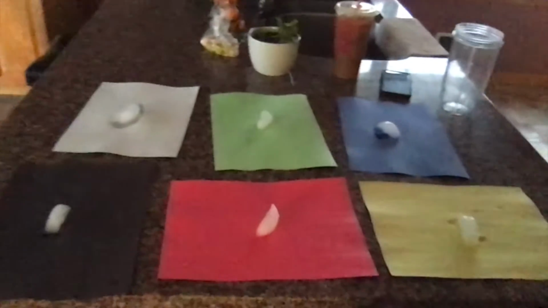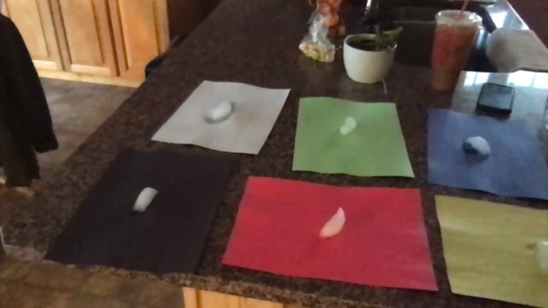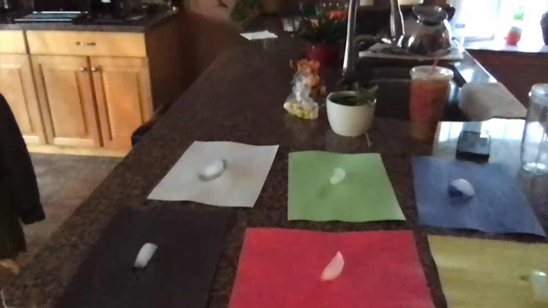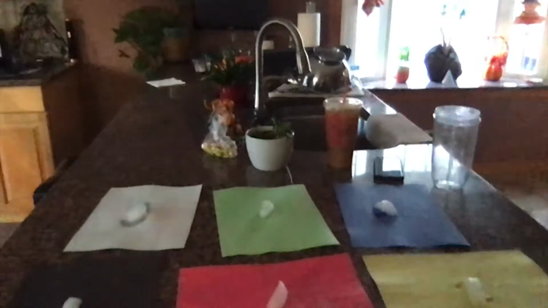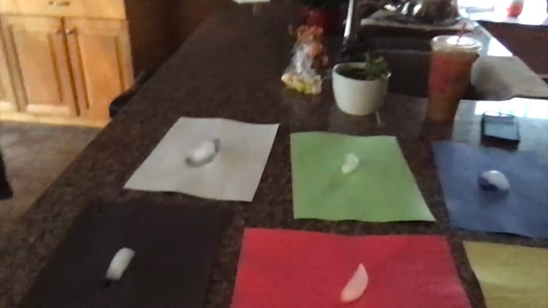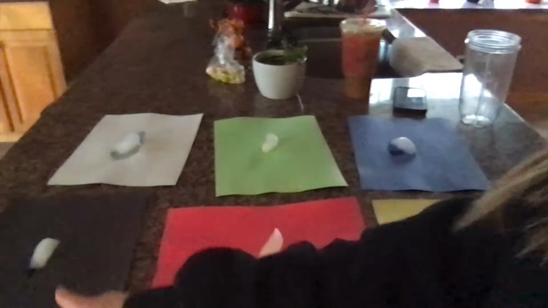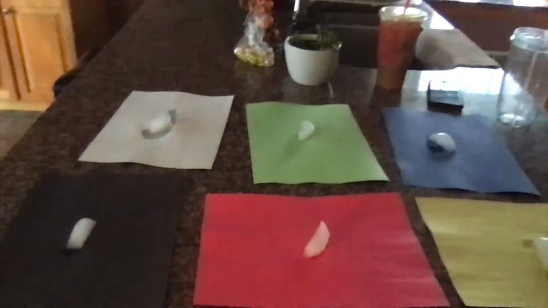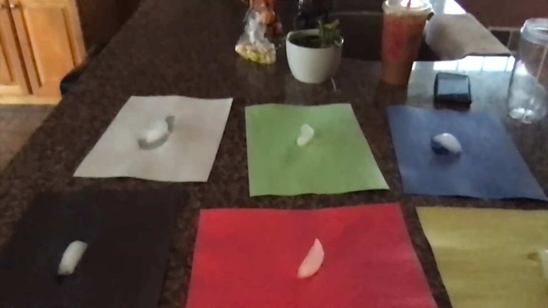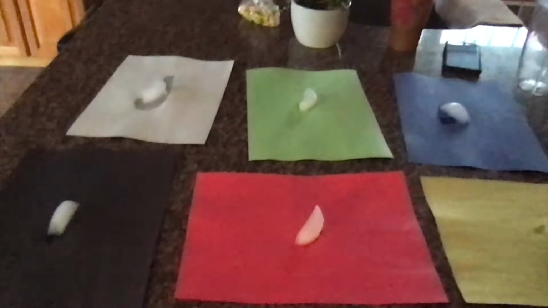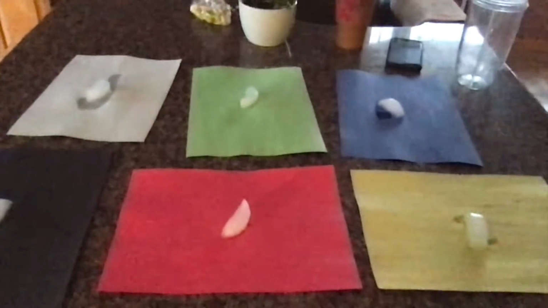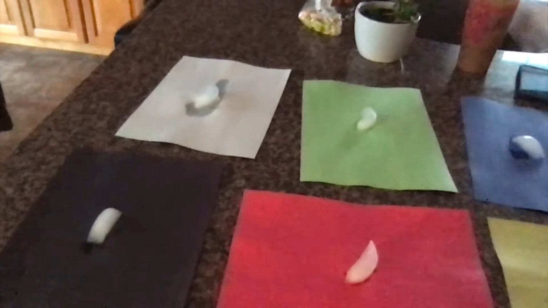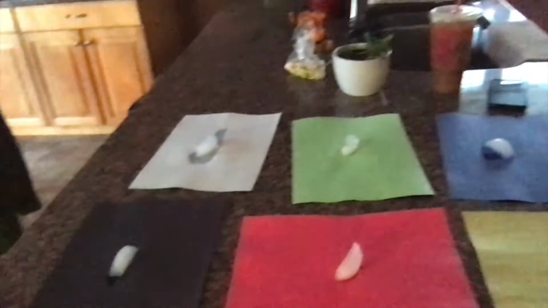And right now the ice cubes are just going to sit, and I'm going to wait and record my observations as they melt. So right now I literally just placed them, and I haven't seen much change, although it does look like the black construction paper with the ice cube on it, that ice cube is definitely smaller than the rest, and I just placed them on there. So we're going to wait and see, and I will check back with you guys in about 5 minutes.